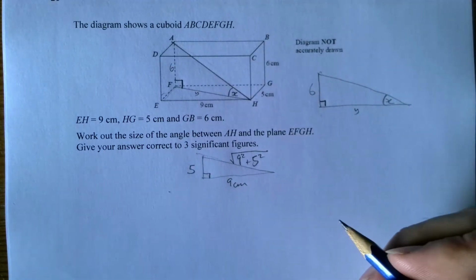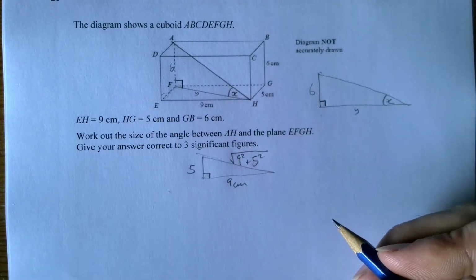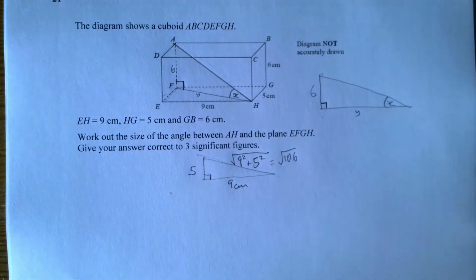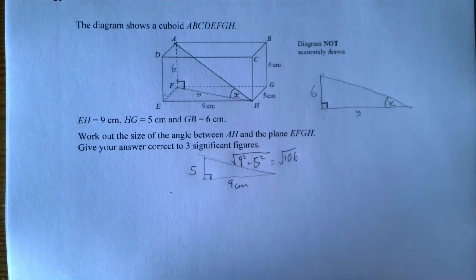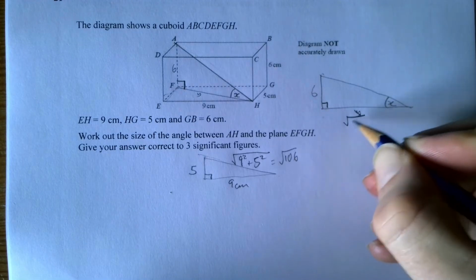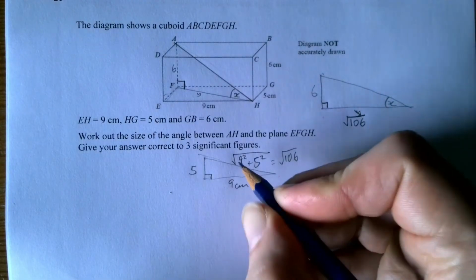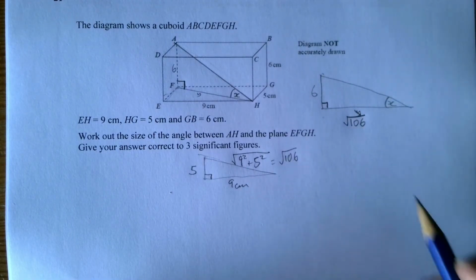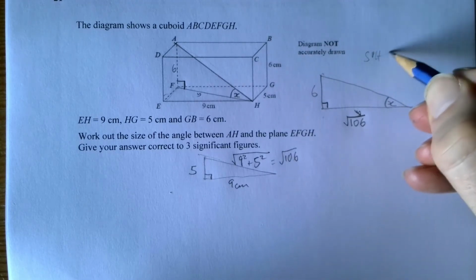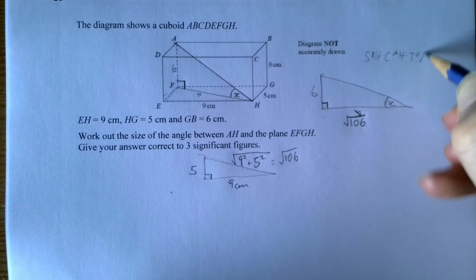So root 81 plus 25 is root 106. I'm not going to bother writing down what that will be with decimal points yet. I'm just going to put that over here as root 106. That is my y. And then I'm thinking just SOHCAHTOA. So what have I got?